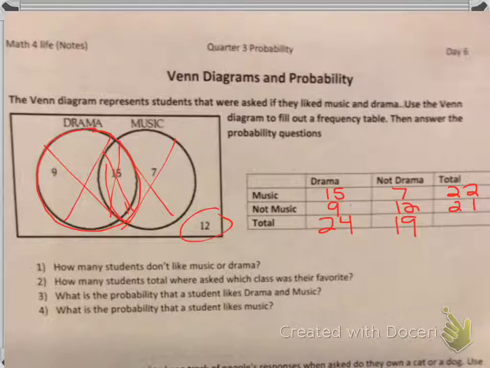So when I add both directions, I should have the same number. So 22 plus 21 is 43. And if I did it right, then 24 plus 19 should be 43. And it is. So I know I filled out my frequency table correctly. So let's go and answer the questions now using the frequency table.